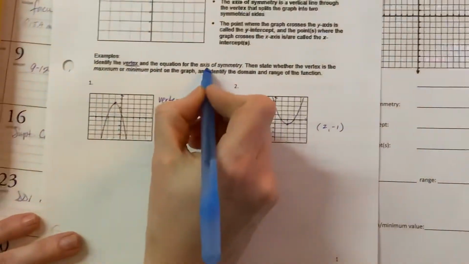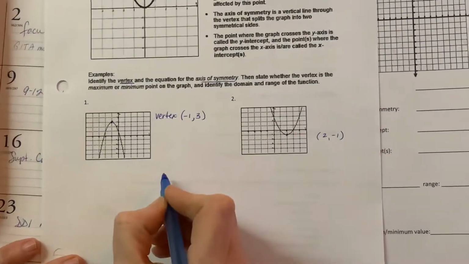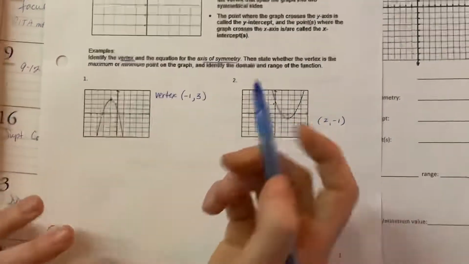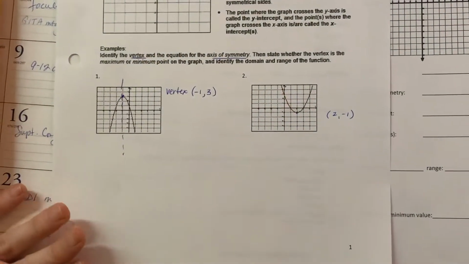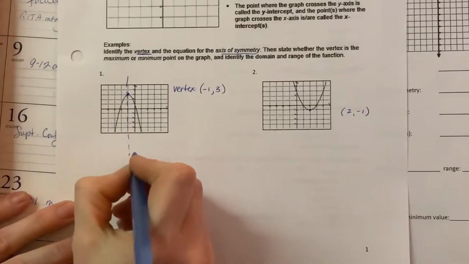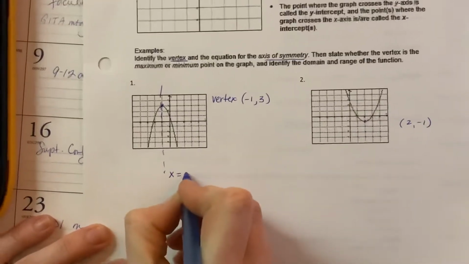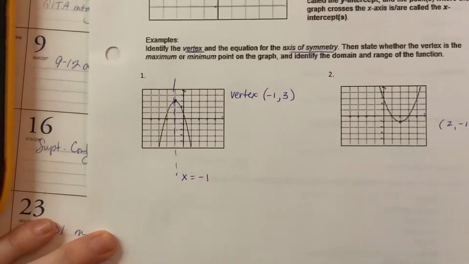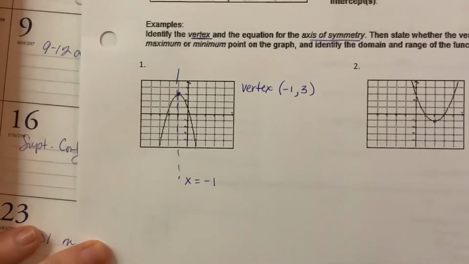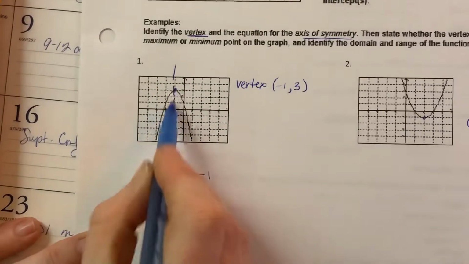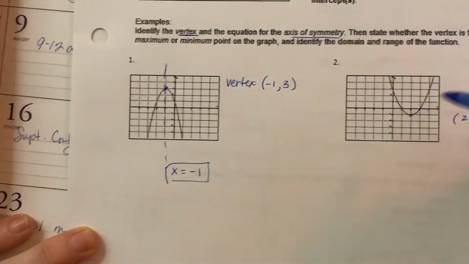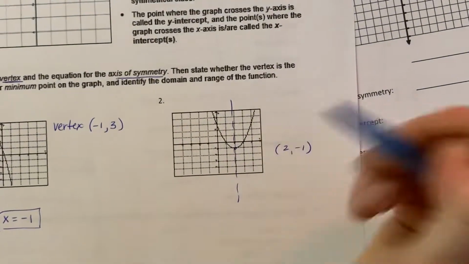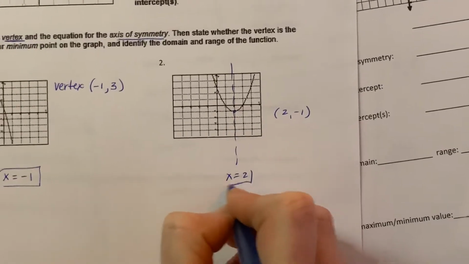So we also want to identify the axis of symmetry. The axis of symmetry would be where you could fold this parabola in half. So the line that goes through the vertex, in all of our cases it will be a vertical line, and we will name that line by saying it's x equals the x-coordinate of the vertex, which is -1. So the axis of symmetry is a line, and we will label it with the equation x equals -1. This axis of symmetry will be x equals 2.